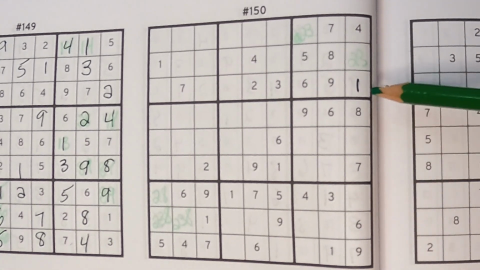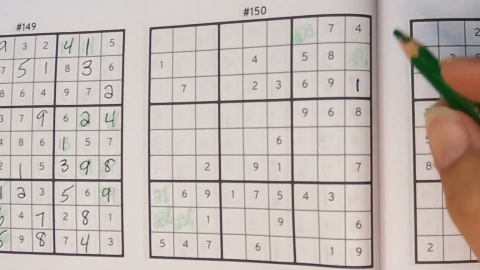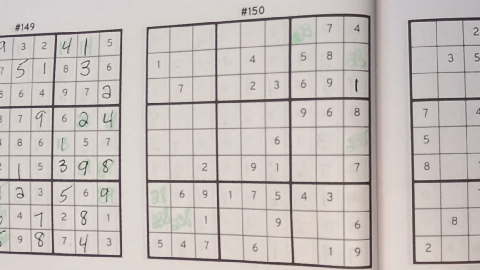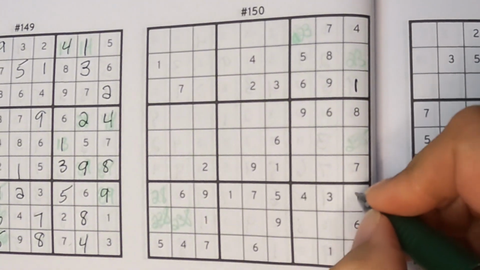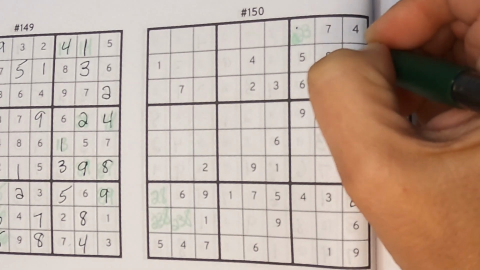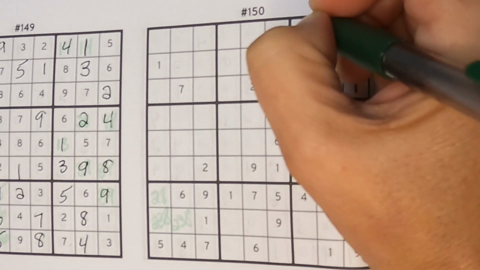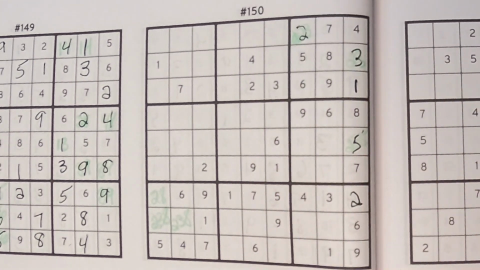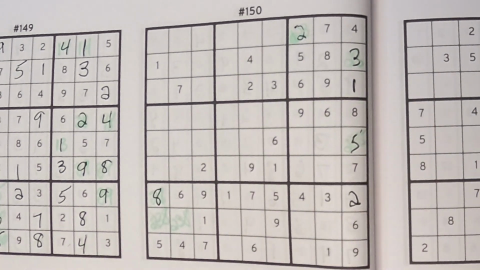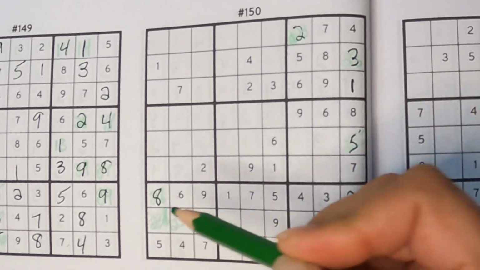For this column now, we're missing 2, 3, and 5. No help here. 2, 3, 5. We've got 3 and 5 here. So that means this is our 2. That makes this our 3. This our 5. And that 3 makes this our 2. And that 2 makes this our 8. And we can get rid of this 8 and this 8.